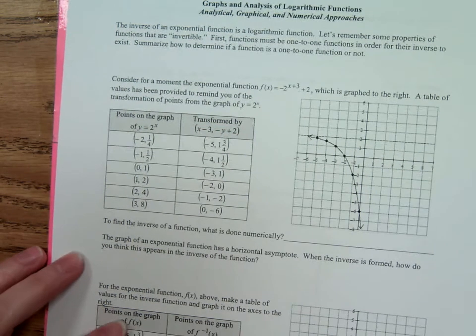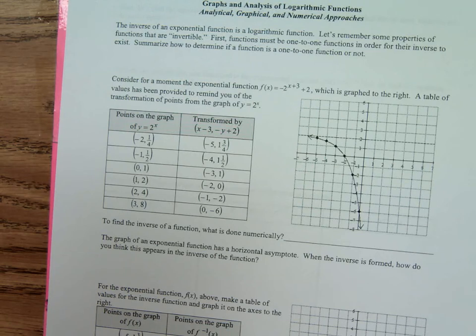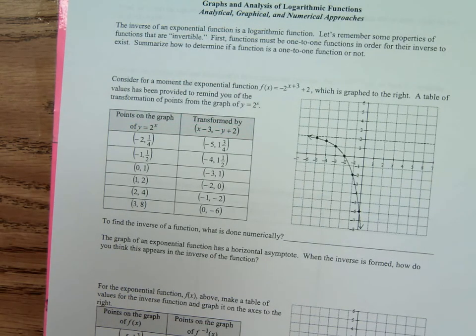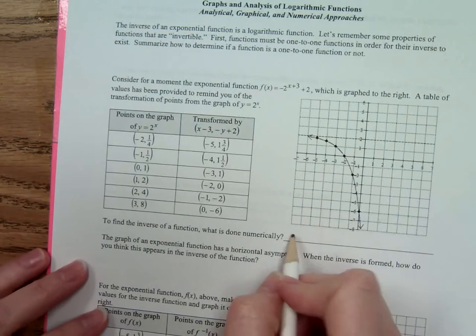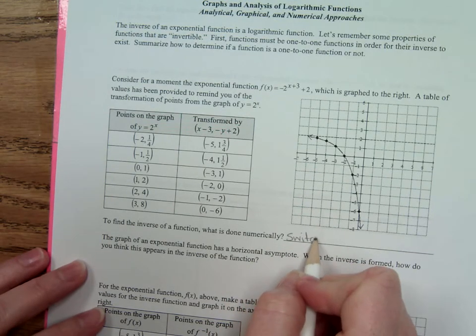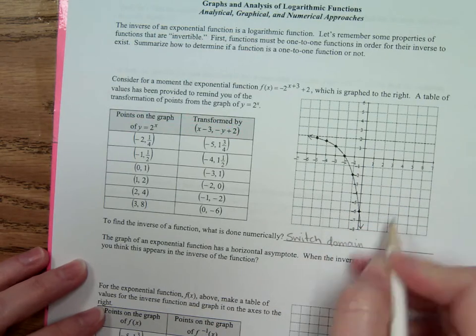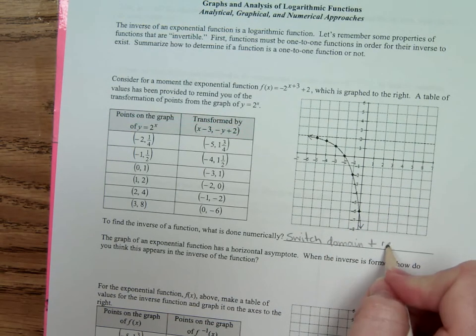Alright, so to find the inverse of a function, what is done numerically? You just switch x to y. Yeah, just switch the domain and range. That's it. So, switch domain and range.